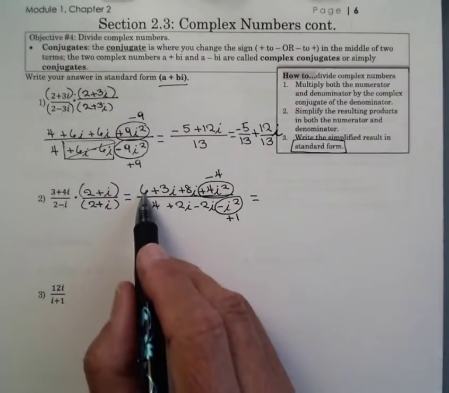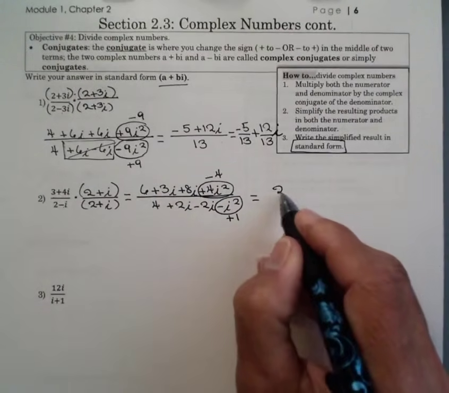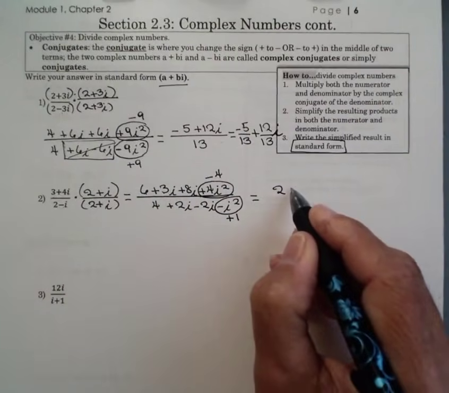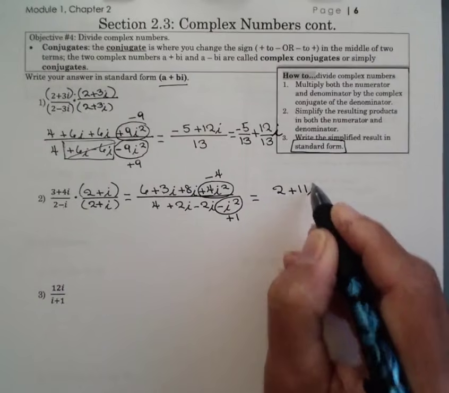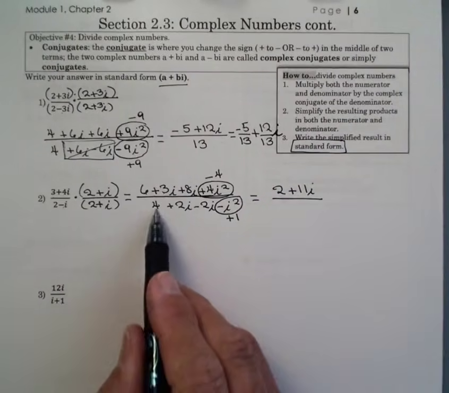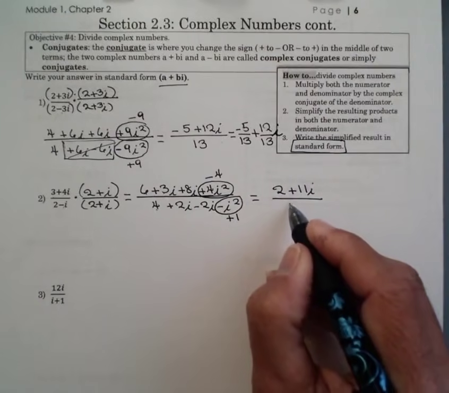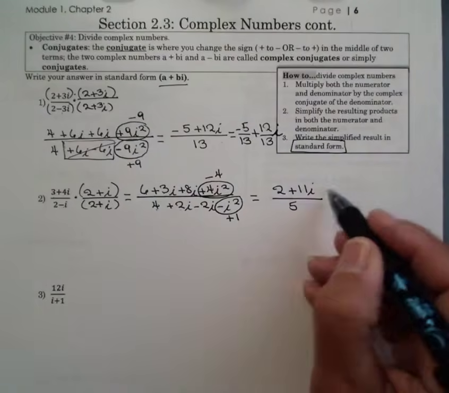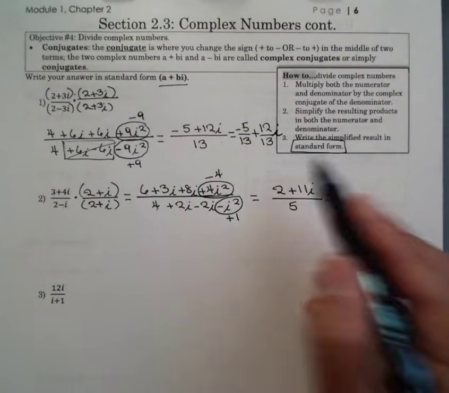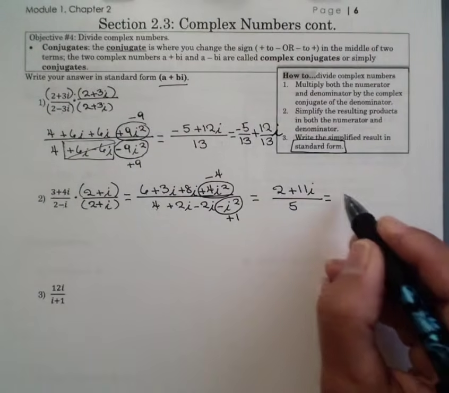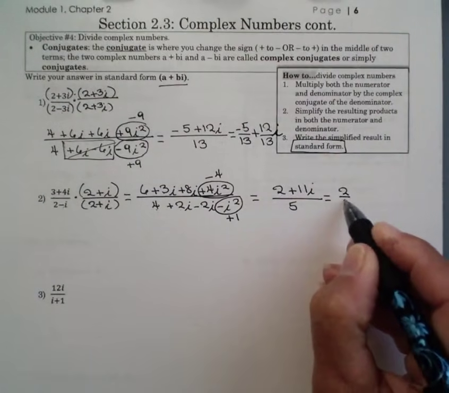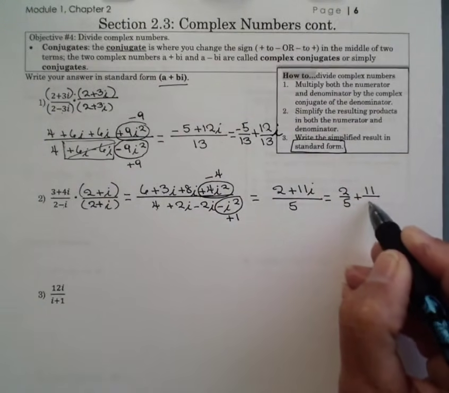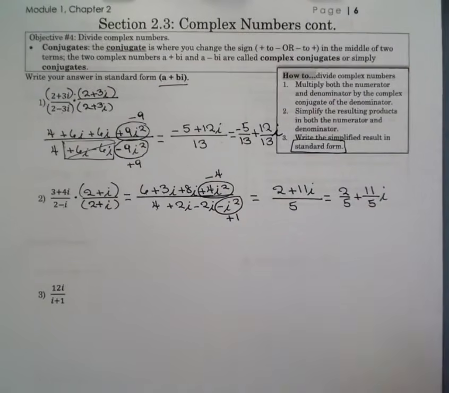So let's combine these. I really say 6 minus 4, that gives me 2. And then I can combine these i terms, 3i plus 8i, that gives me 11i. Denominator, I really say 4 plus 1, it's going to be a 5. And these i's, of course, 2i minus 2i is just 0. So let's write it in a plus bi standard form. Well, the first number, the a term, is 2/5. And the second one is going to be 11/5, and I would multiply that times i.